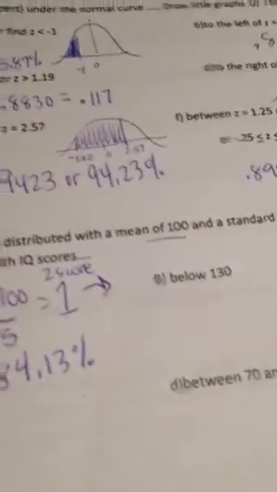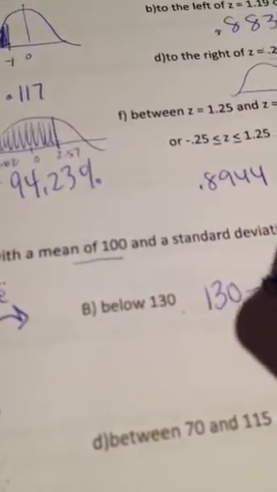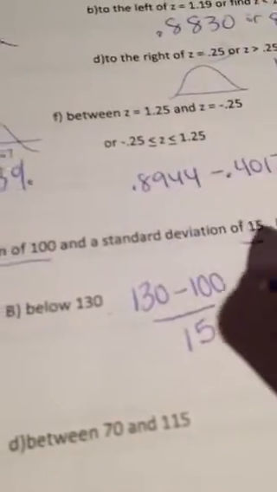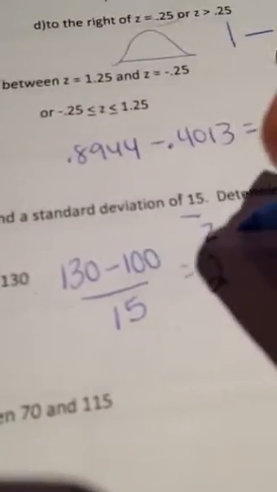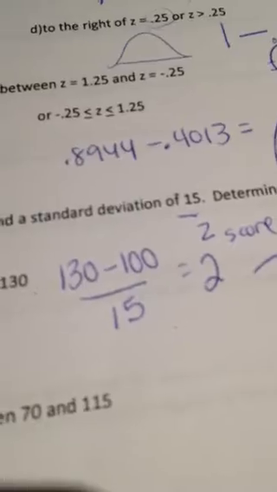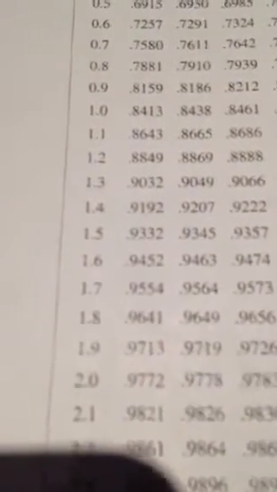So here's another below. Here's 130. So the first thing you do is find the z-score. Take your score minus the mean, divide by the standard deviation. So 30 divided by 15 is 2. Now that's your z-score, okay? Once you get your z-score, you look it up on the chart, and that'll be the percent below. So when you come over here, you look up 2.00, and there it is, 97.72%.